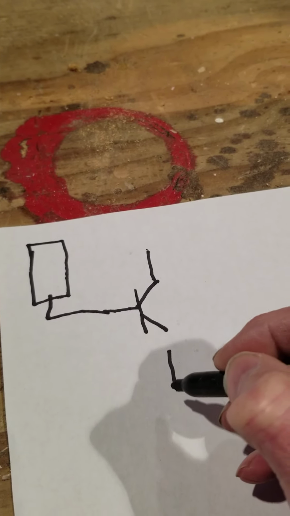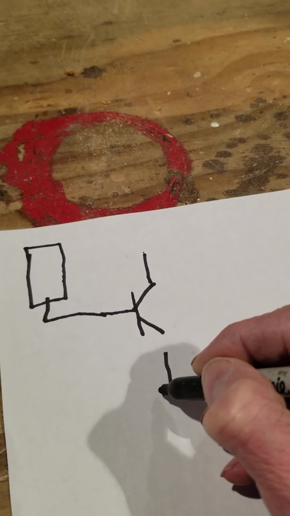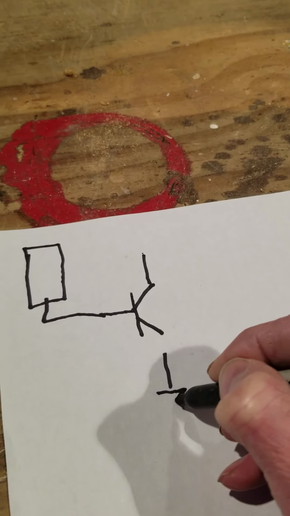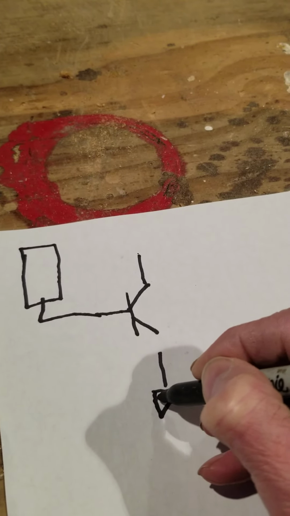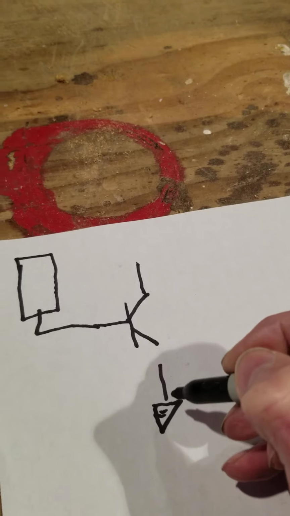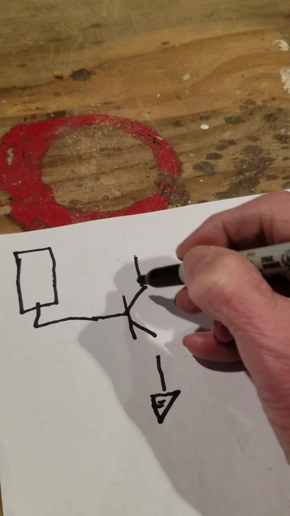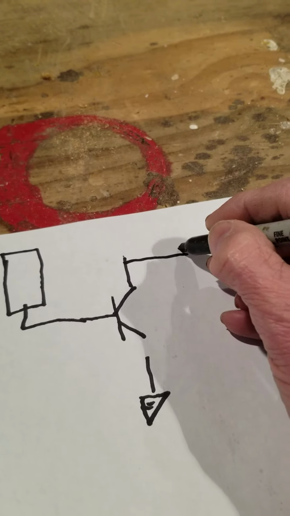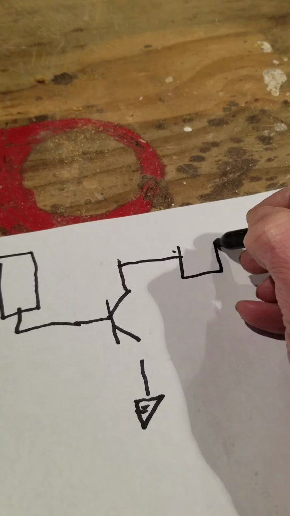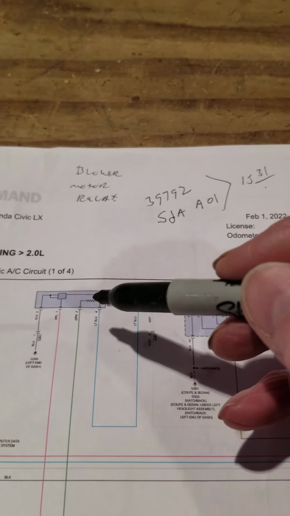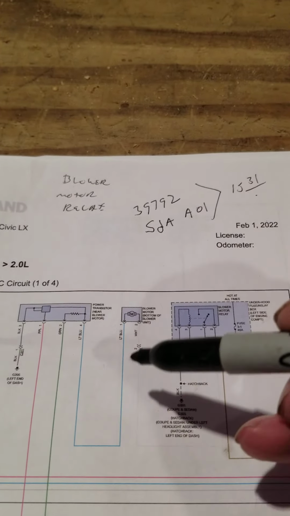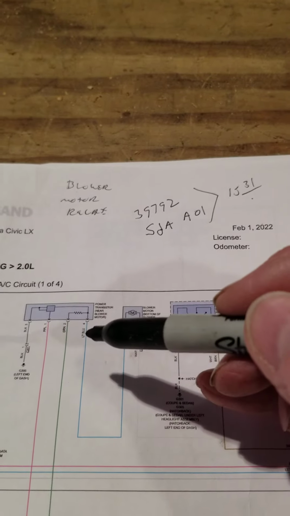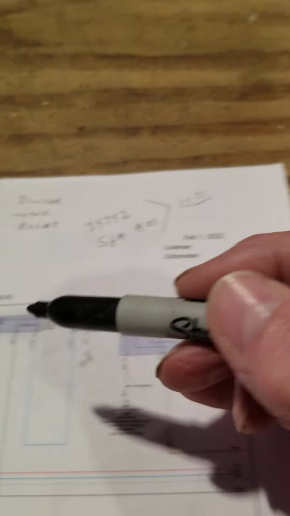Okay, as it stands right now, on the Hondas, this is a symbol for ground. Okay, and then this goes over to the blower motor assembly. Okay, and you see that right here. Here's a line that goes over to the blower motor assembly, and it goes into the transistor.